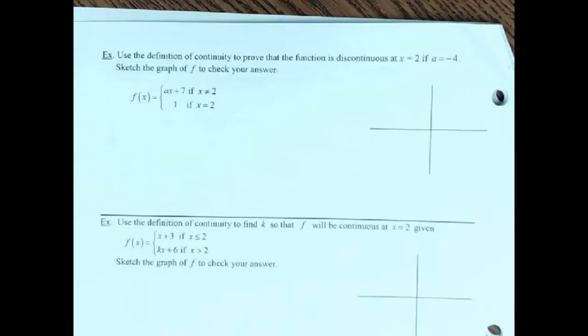Okay, I don't know how much we're going to sketch the graph. You could always just type it into the calculator at the end to confirm, but I don't know. We'll see. Let us go for it.